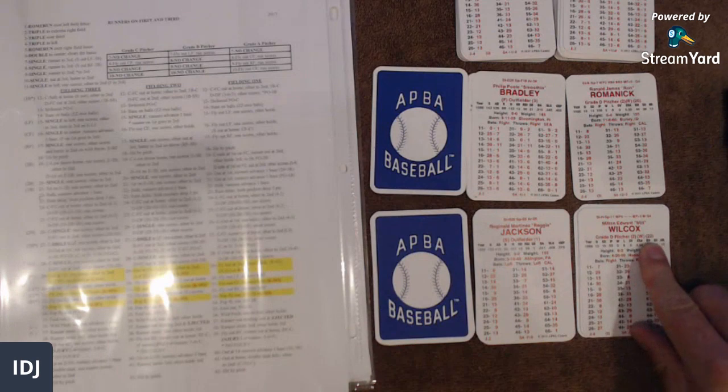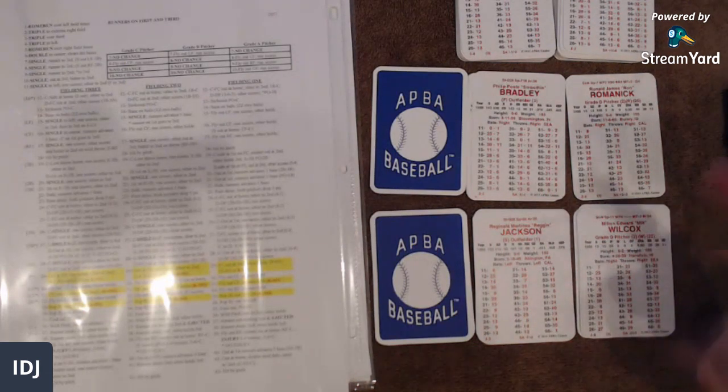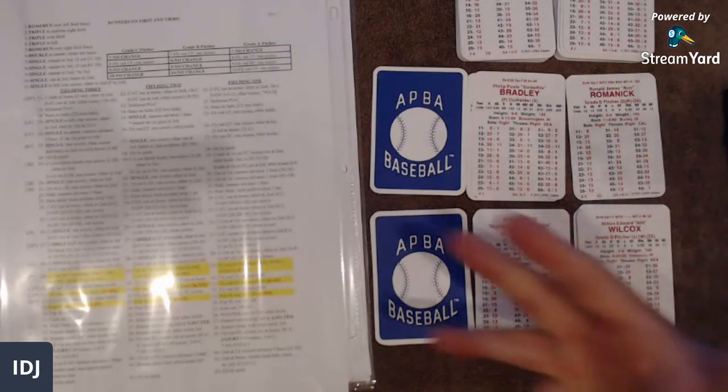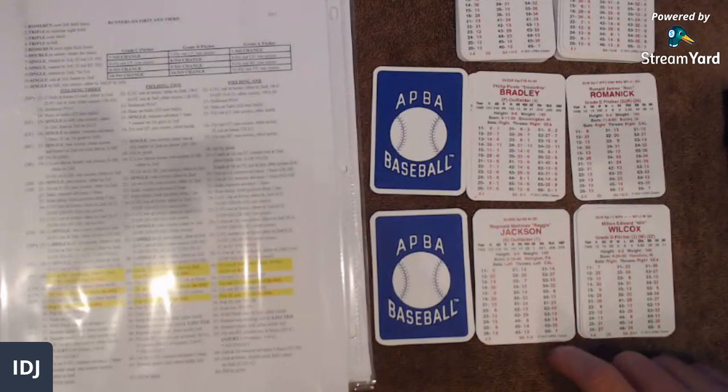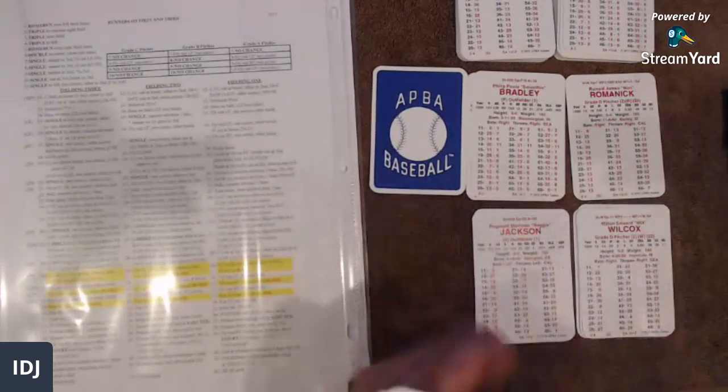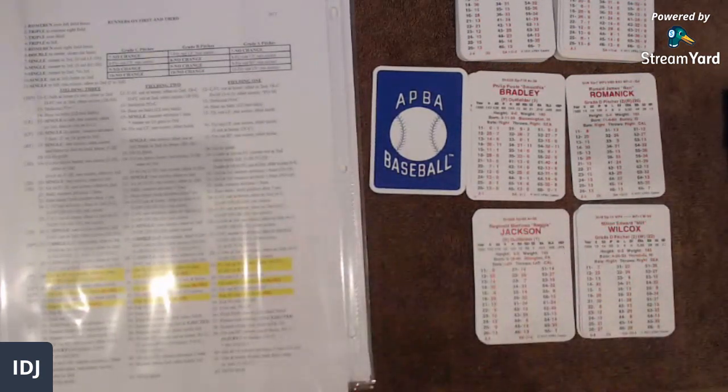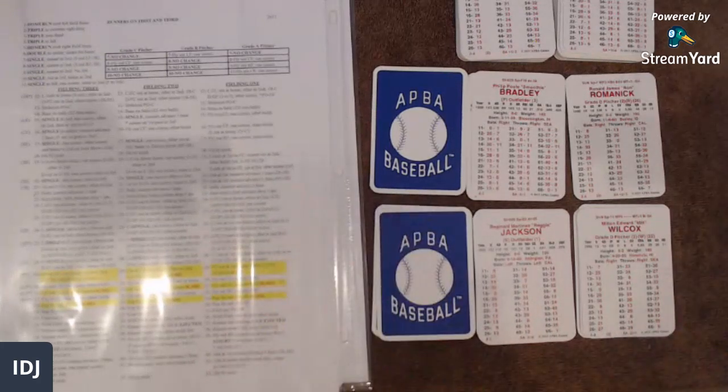Wilcox can only face 22 batters, though. That's 18, 19, 20, 21, 22. So it's twice through the lineup and then the next 4. We've gone through the lineup twice so far, and we've gone through 1, 2, 3 batters. So he's got to be almost done anyways.